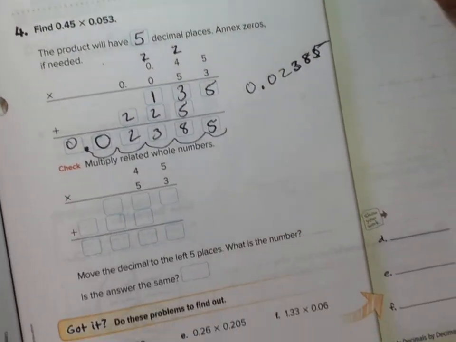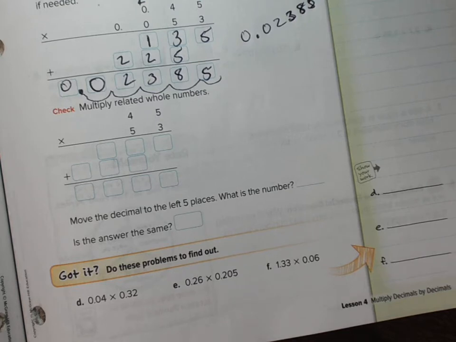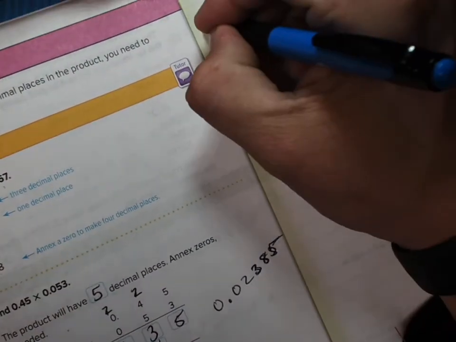So I want you guys to go back to page 203, and you're going to do D, E, and F. D, and E, and F. So go ahead and pause the video and work on D, E, and F, and then come back and we're going to go through them together. Alright, now that you're back, let's do letter D together.